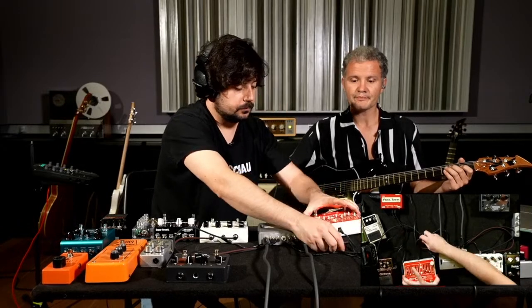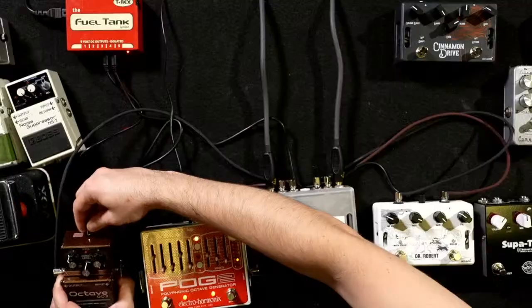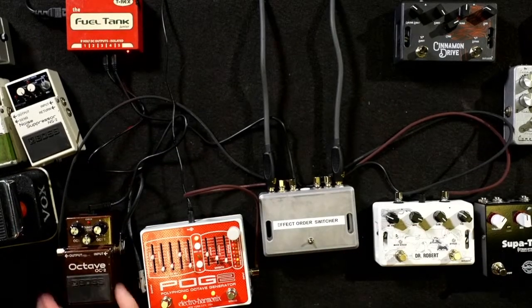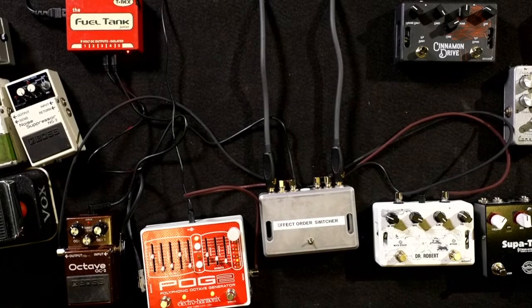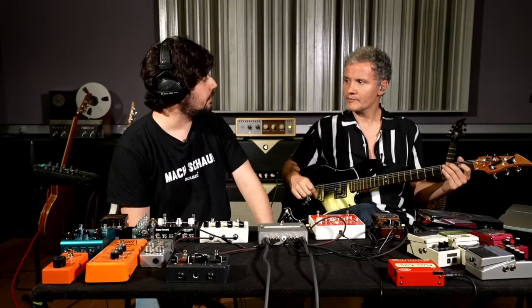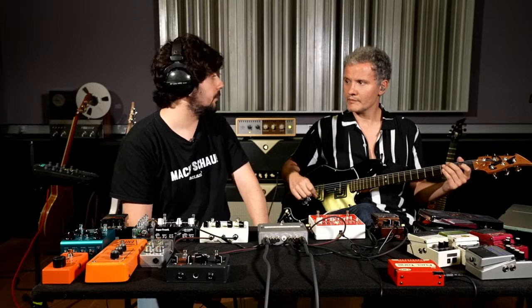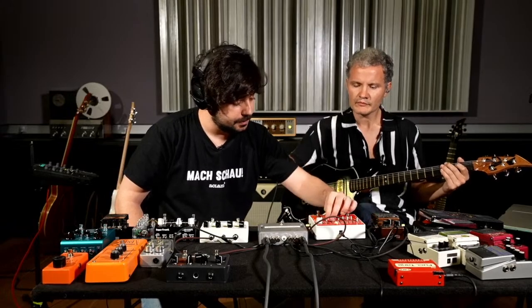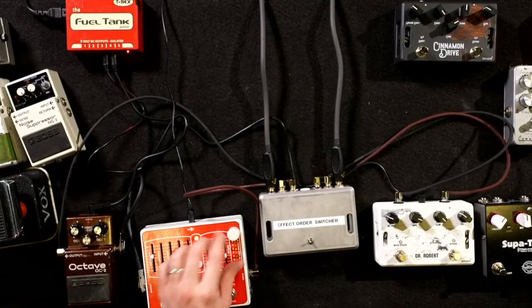Well, so let me plug this one here. All right. Does it light up? Yes. So here we have Octaver. You like Octaver a lot, right? Yes, I like Octaver. Are you using it on a daily basis? Yeah, especially for the bass. Yeah, it thickens up the tone, especially if you want to play higher notes. Yeah, it's quite useful. So well, here we go. Let me set this. A bit of tuning.